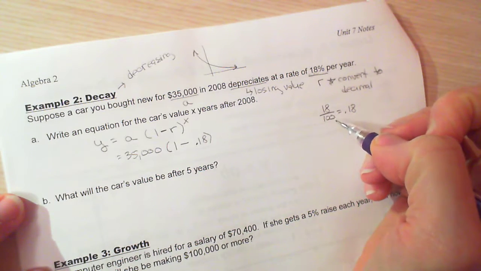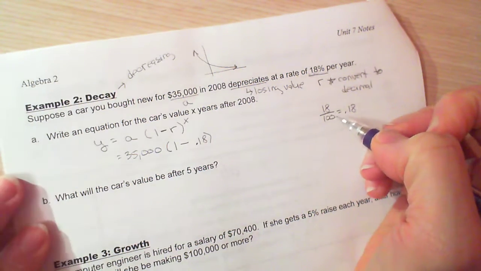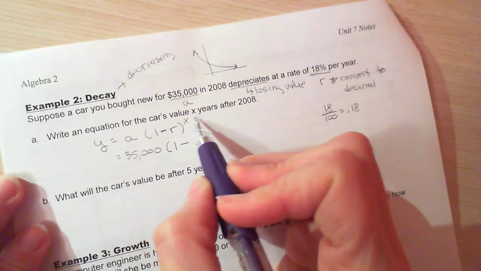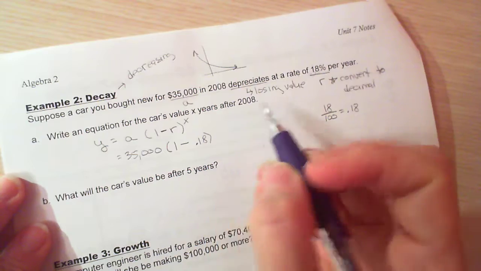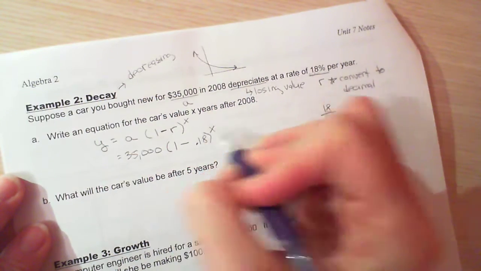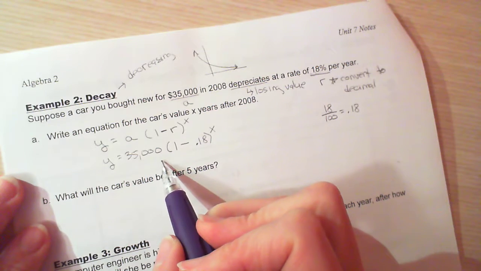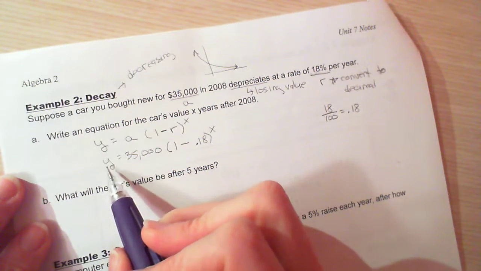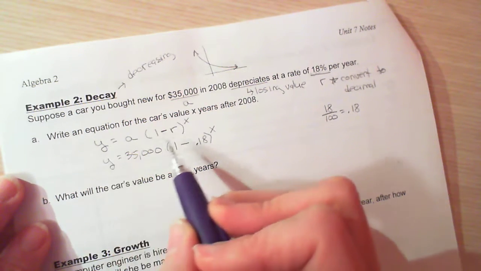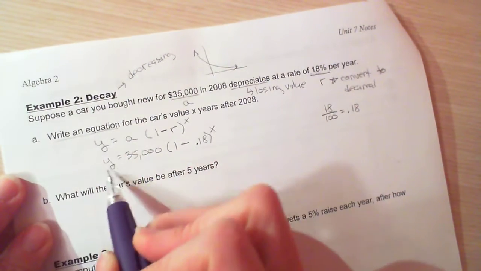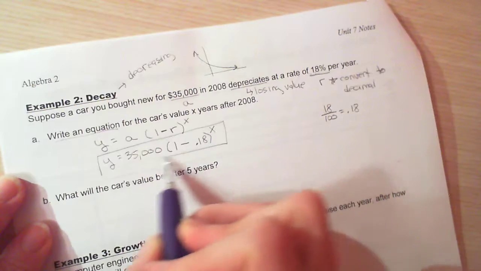Okay, and what is our time? Write an equation for the car's value X years after 2008. So this one, we're just writing an equation. They didn't give us a time. So this is an equation that you would use to calculate the amount now given a certain number of years. So it just asks for an equation, so I'm done here.